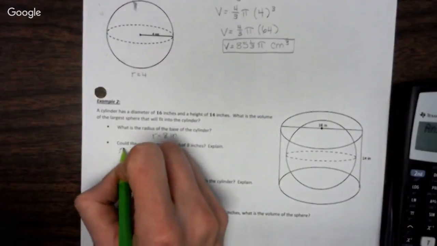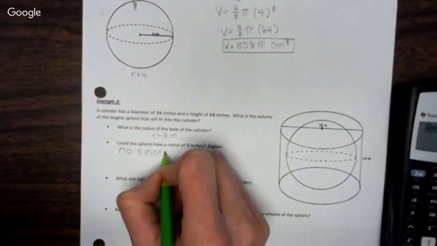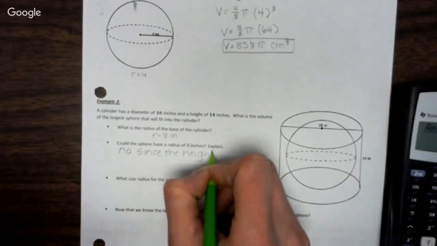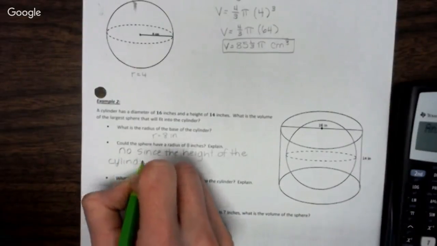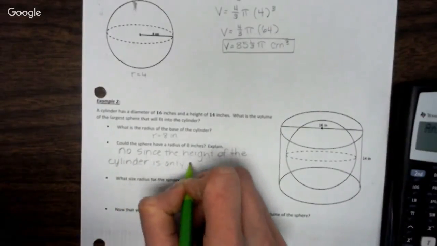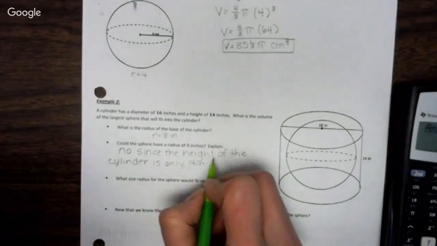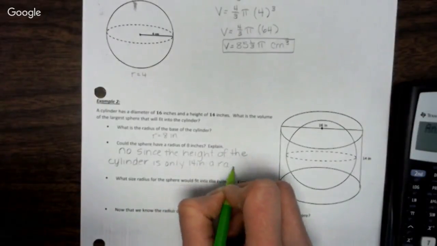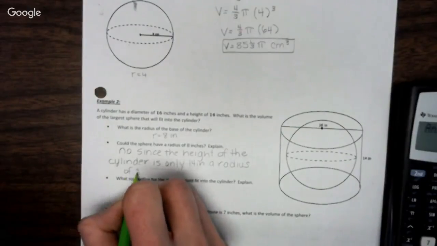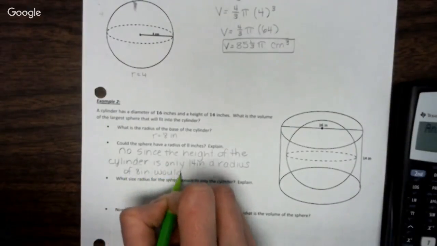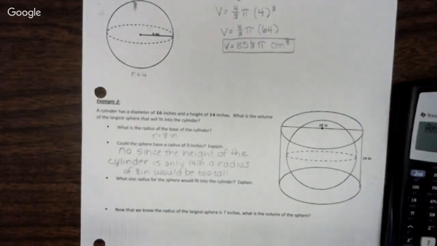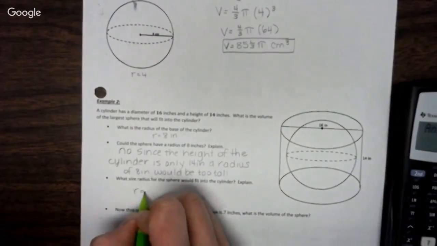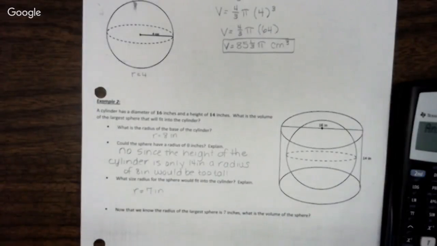So, no, since the height of the cylinder is only 14 inches, a radius of 8 inches would be too tall. So what size radius of the sphere would fit into the cylinder? The radius would have to be 7 inches since the height is 14 inches.